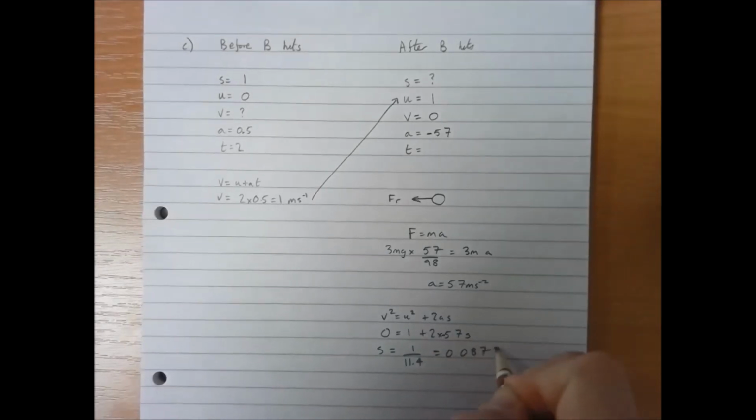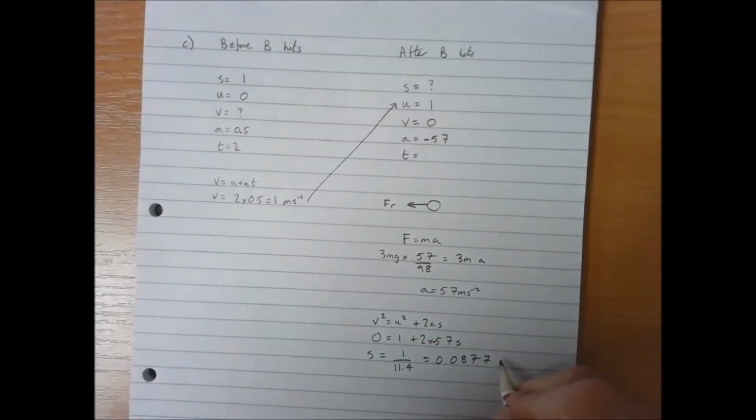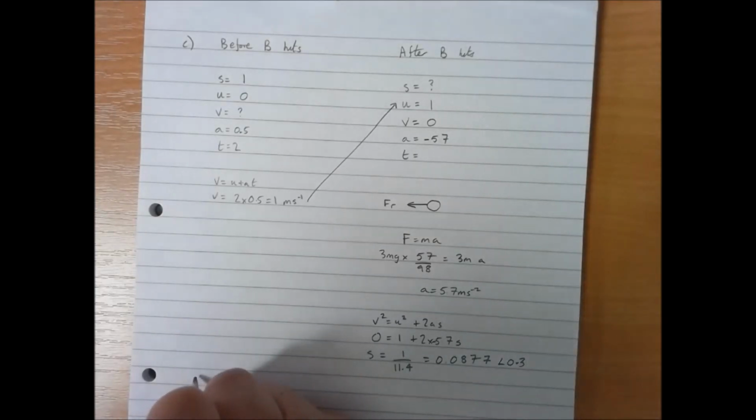0.0877. Now I need to compare this to the remaining 0.3 meters which are left over. This is clearly less than 0.3, and therefore I need to write a conclusion: particle A does not reach the pulley.